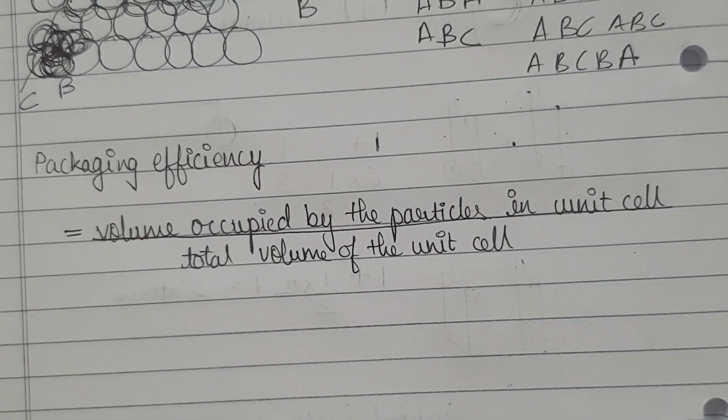Okay, so how will we find out what volume is occupied, right?